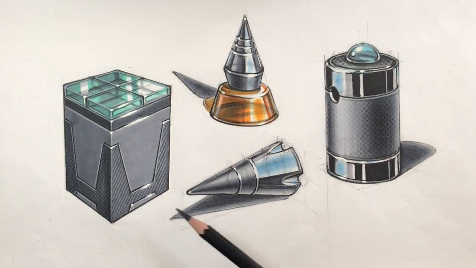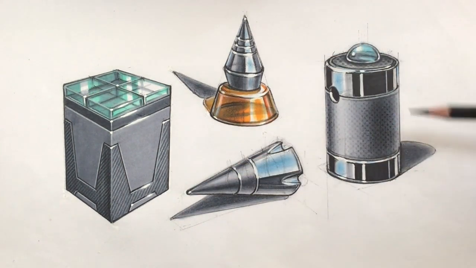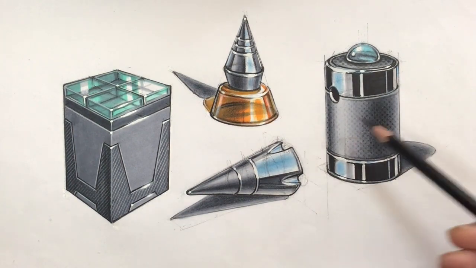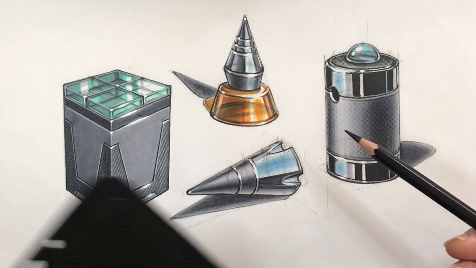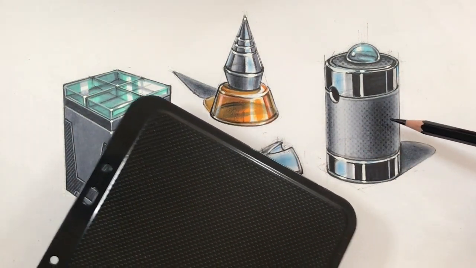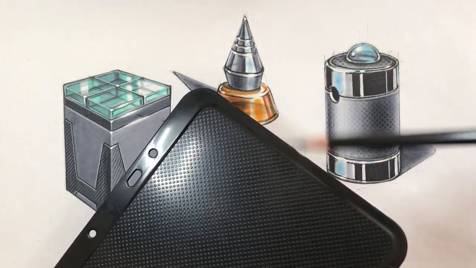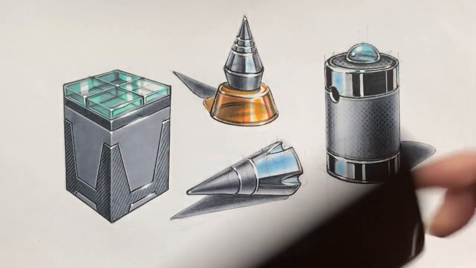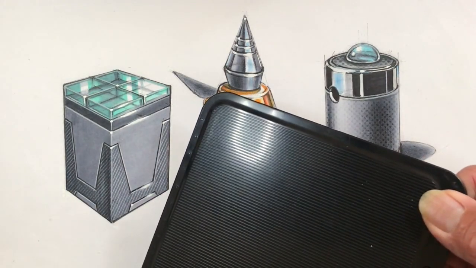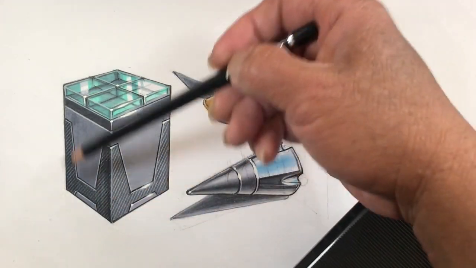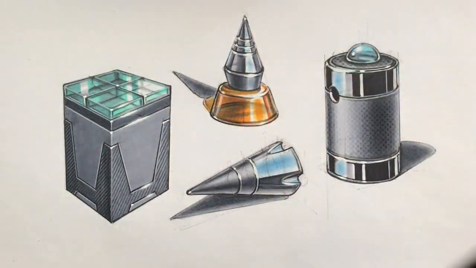We're also going to be applying some texture to some of these surfaces, and Charlie showed you a demo of using found materials and textures to use as underlays to which you can rub over the top and bring up texture. In the examples that I've got here, I'm actually using a texture board. On the right hand side for the cylinder, I'm using a dimpled surface, and the flip side of this texture board are these parallel lines, to which I used as an underlay to bring up texture on this box.